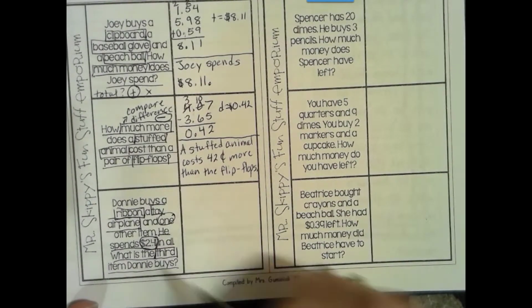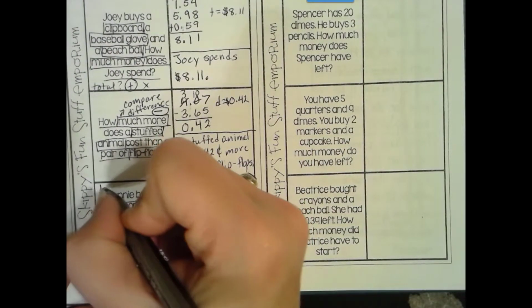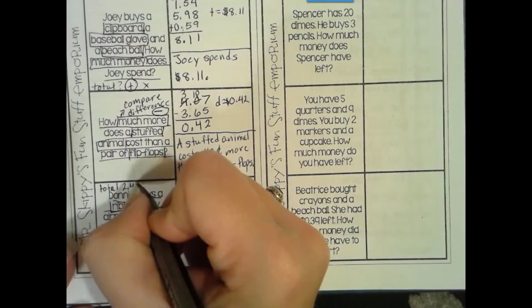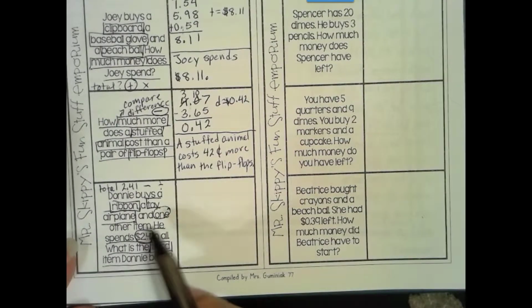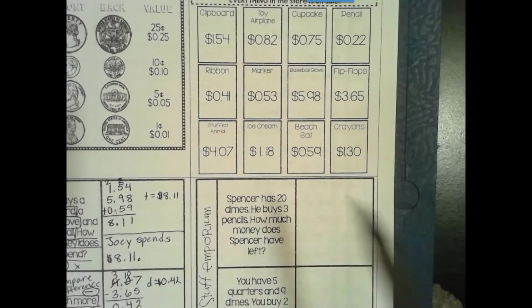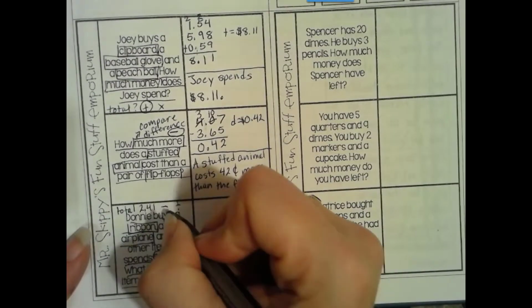Ooh. So we do know the total. We do know the total. When we do know the total, we're going to either subtract or divide. The ribbon and airplane, are they the same amount? Ribbon, where's airplane? No, they are not. So we are going to subtract.